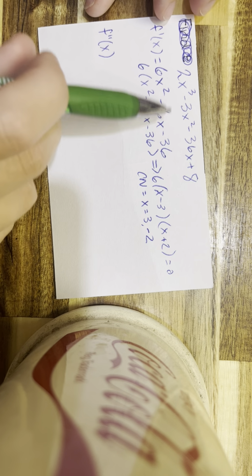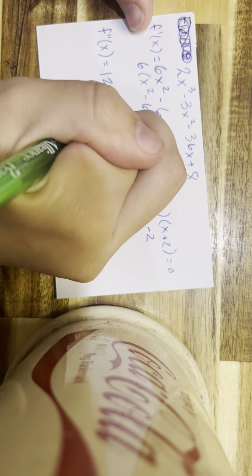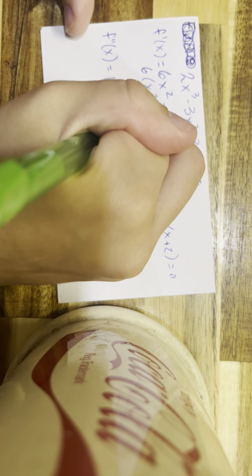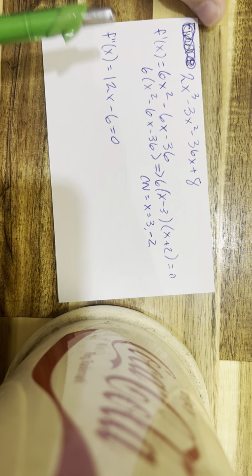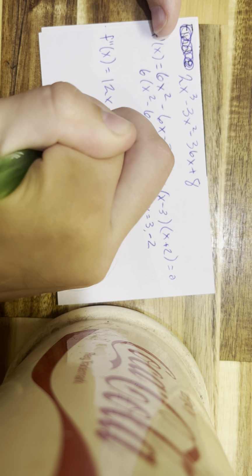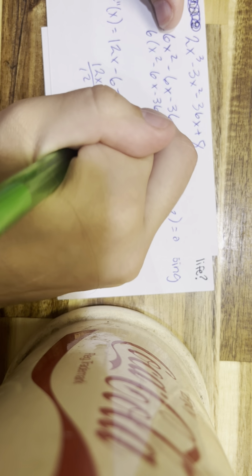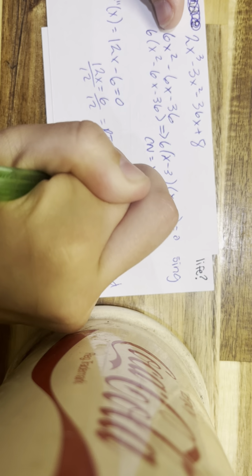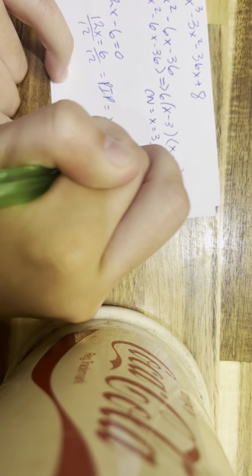So if we use this, we can find our second derivative, which would be 12x minus 6. If we set this to 0, we will find possible inflection points. We won't know if it's an inflection point until we set up our table here in a minute. So doing this, we are able to find that 12x equals 6, divided by 12. We have a possible inflection point at x equals 1/2. So similar to our critical numbers, we'll set it up on a table.